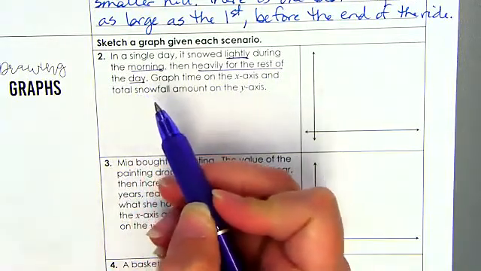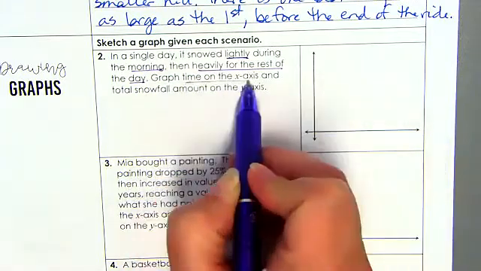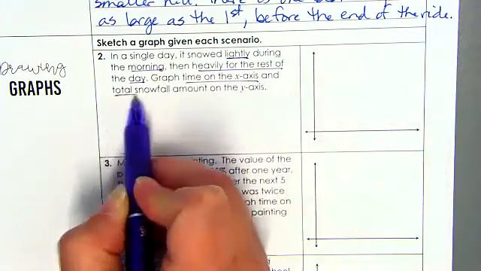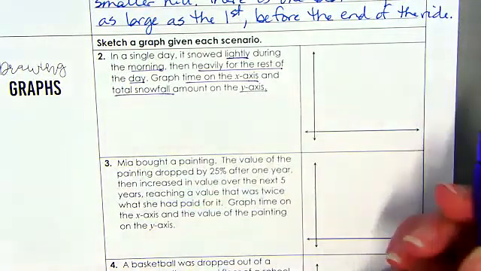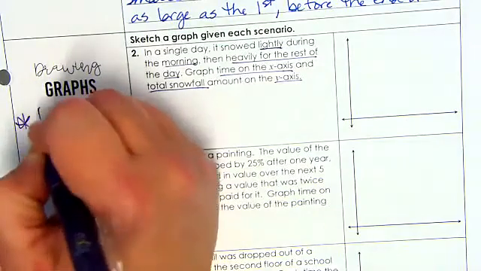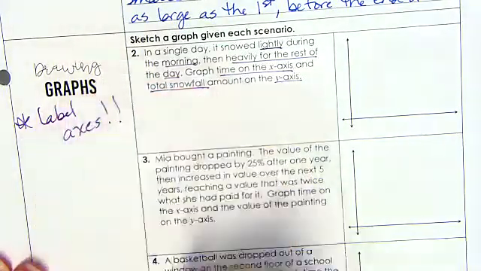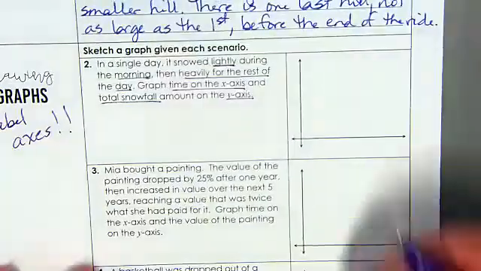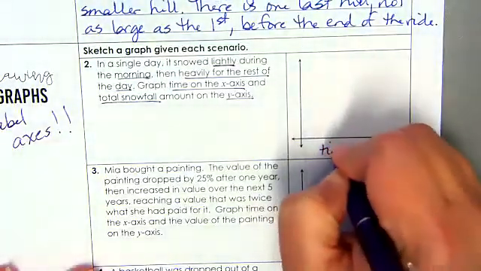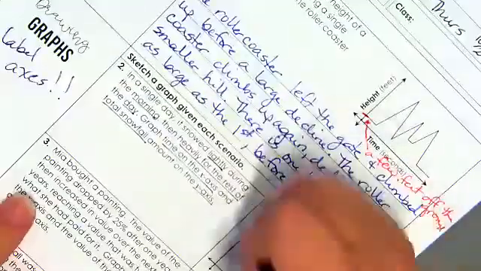Graph time on the x-axis, and total snowfall on the y-axis. The first thing, you must label the axes. So we have time here, and we have the total snowfall here.